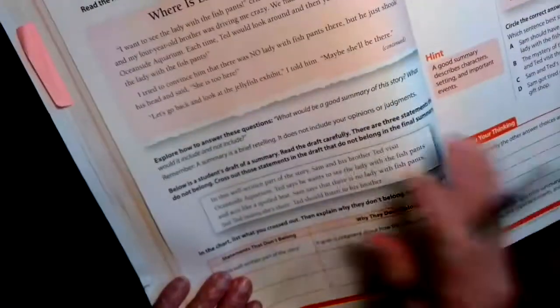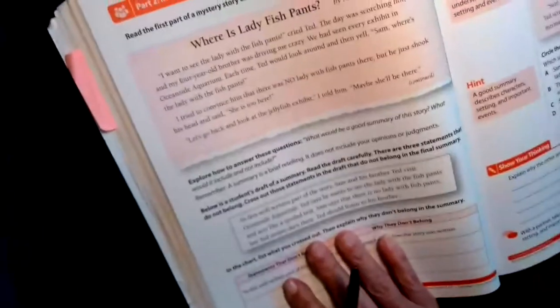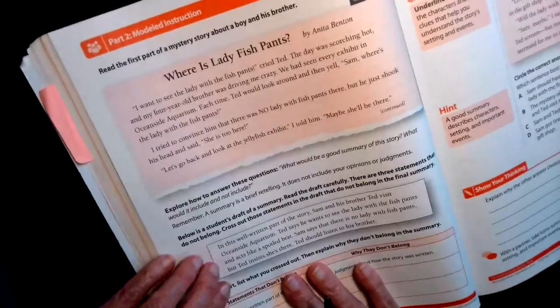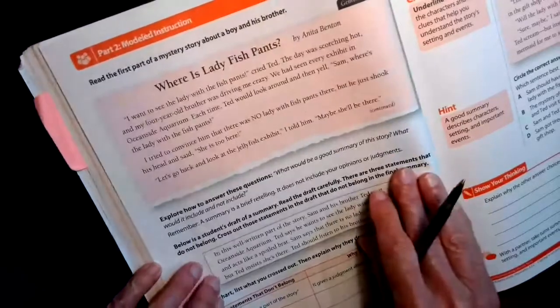So let's practice this work using this passage. Where Is Lady Fishpants? by Anita Benton.